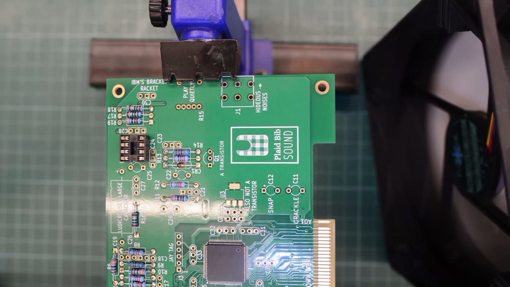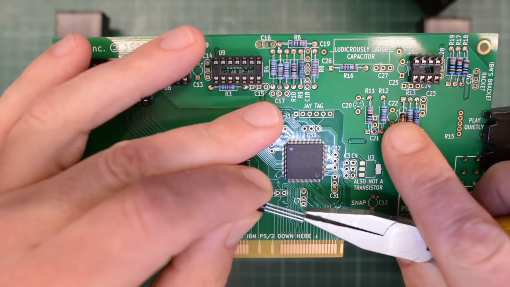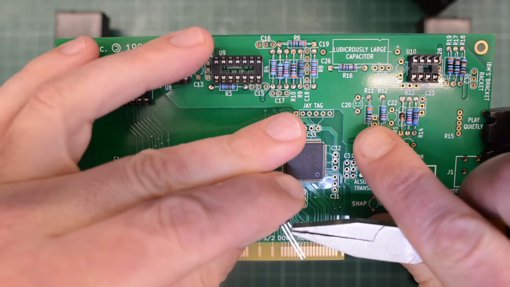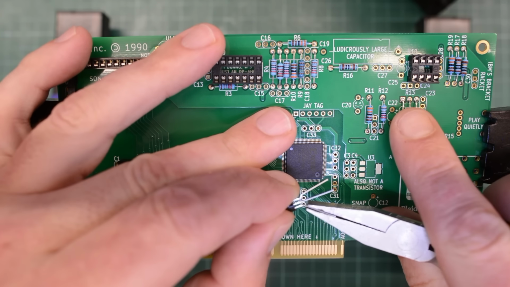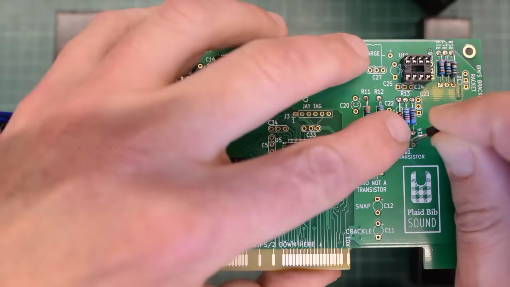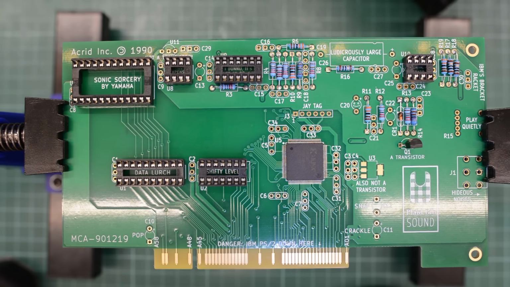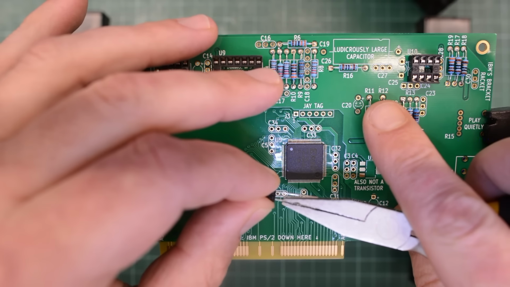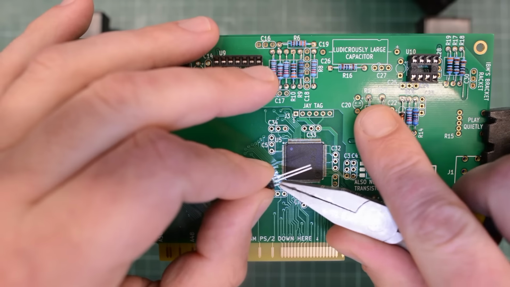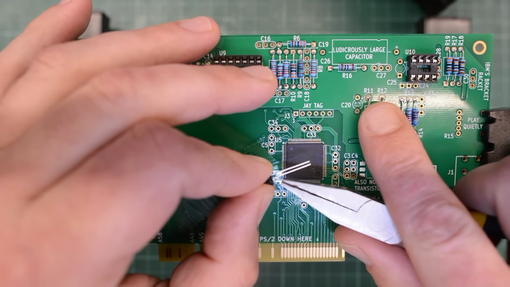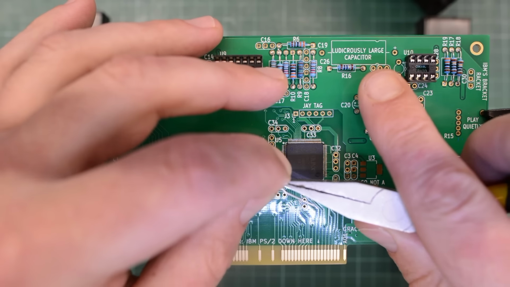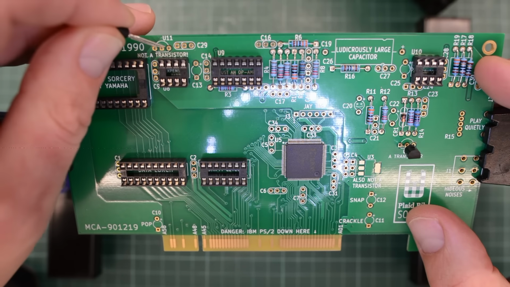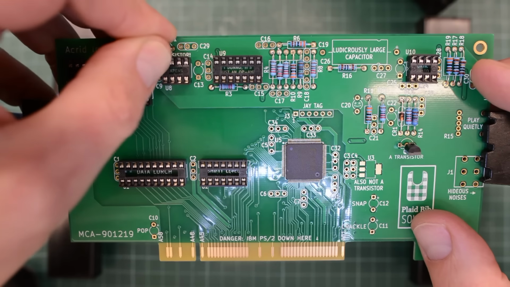Okay, that was the last socket. Okay, next we have the transistors. So I'm gonna bend the legs a bit to make them fit. So first we have Q1 here, and that's a 2N3904. Oh, I was mistaken. There's only one transistor on this board. And this is a 7805, a 5-volt voltage regulator. And it's U11 up here.